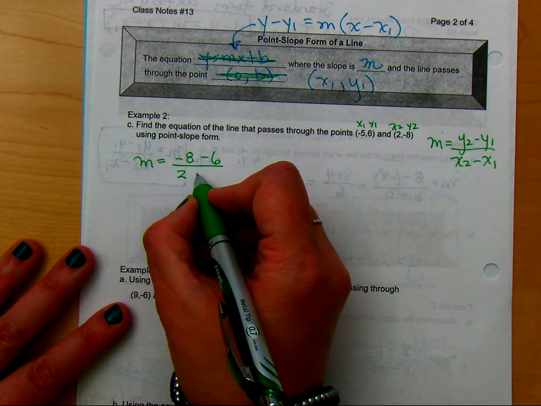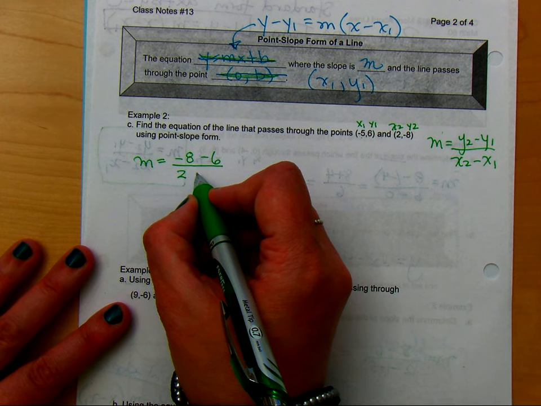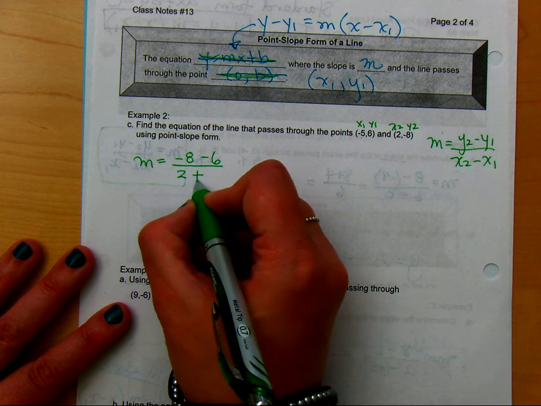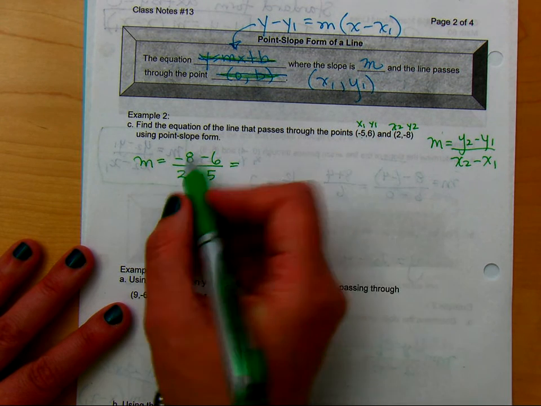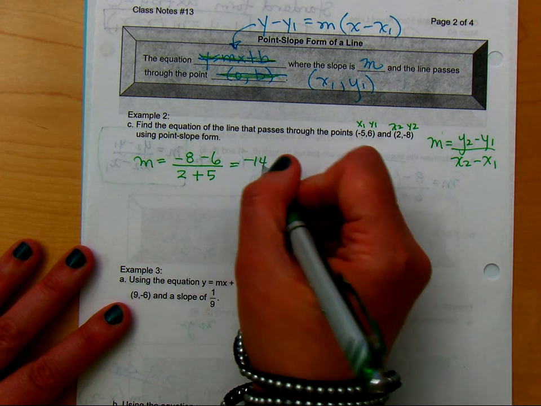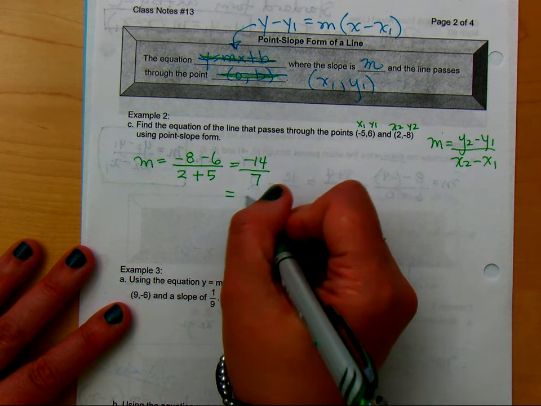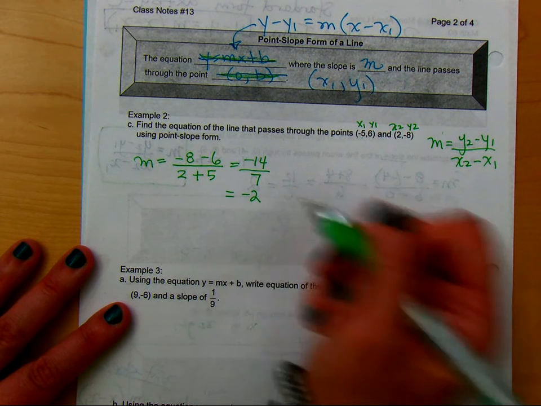Whenever you have a minus a negative, what do you do immediately? Do you write plus 5? I would do that, to make it a little bit easier for myself. Now I have negative 14 over 7, which is equal to negative 2.